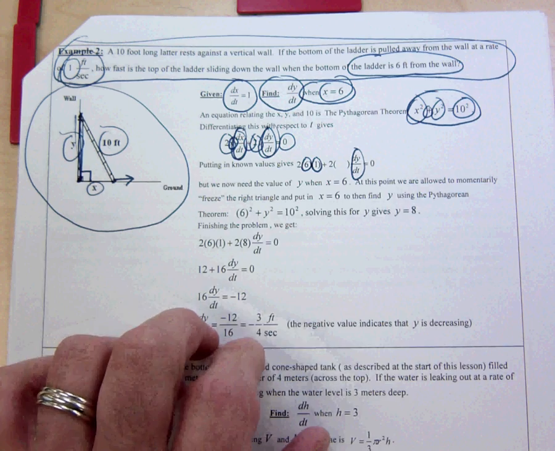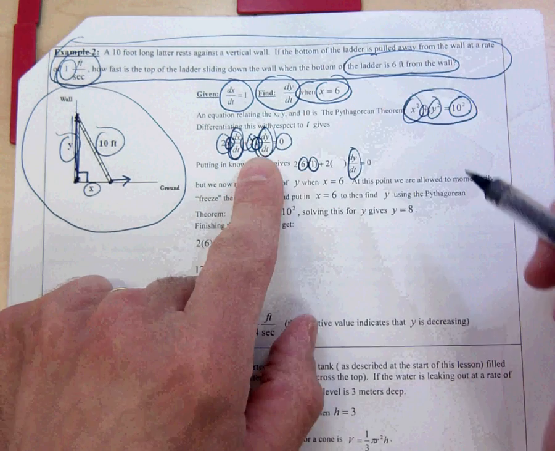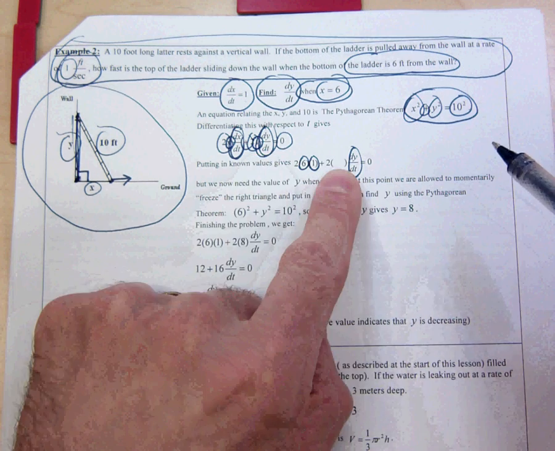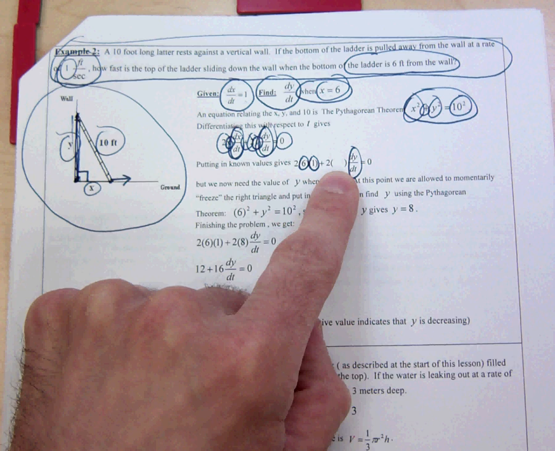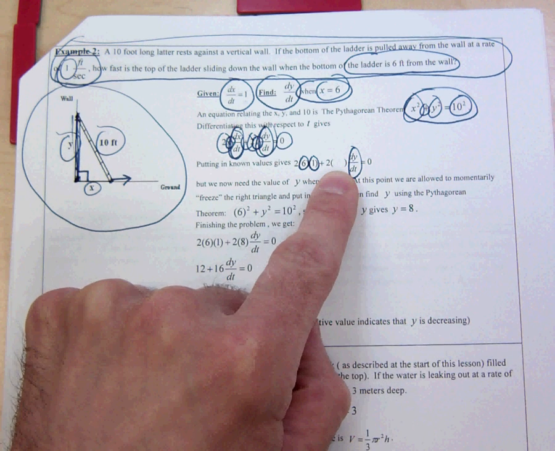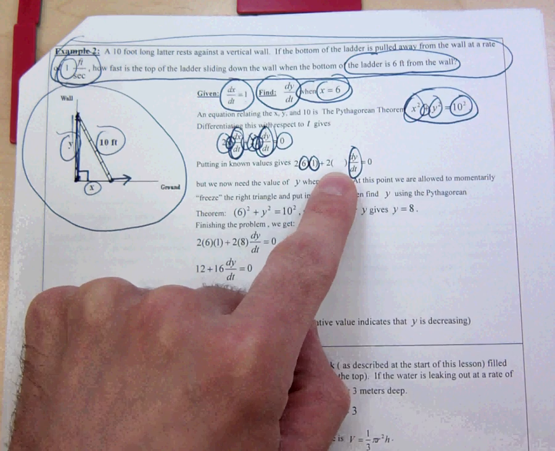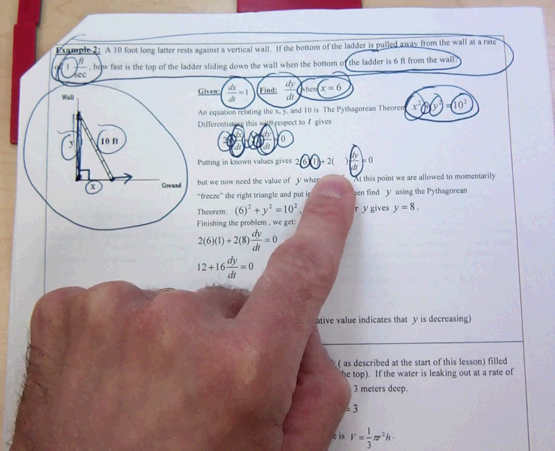Okay, what am I missing though? What am I missing here? I'm missing the y value. So I'm stuck, aren't I? I'm not going to be able to finish it without that y value. How am I going to get unstuck? Eric, please, head up. How am I going to get unstuck here?